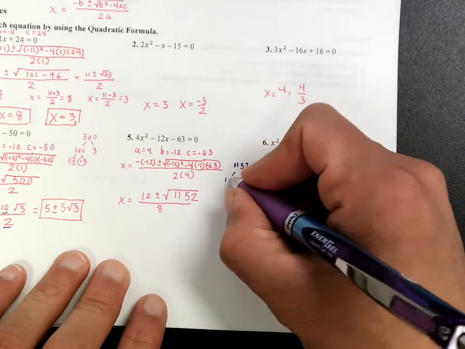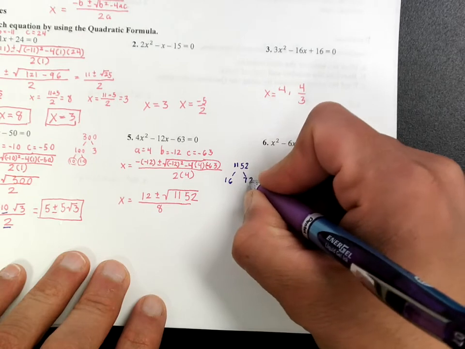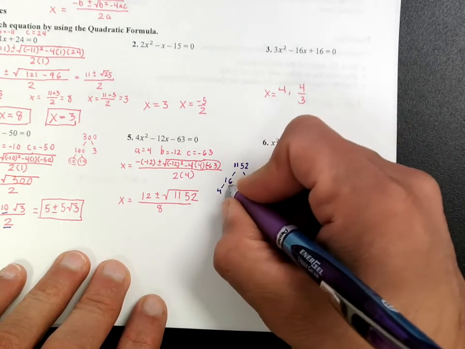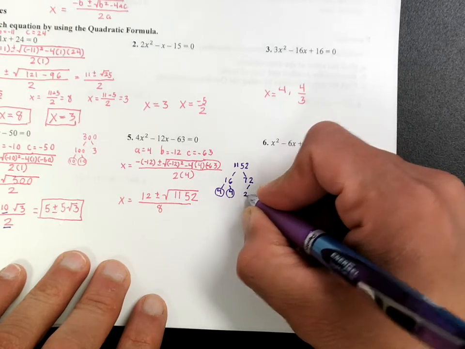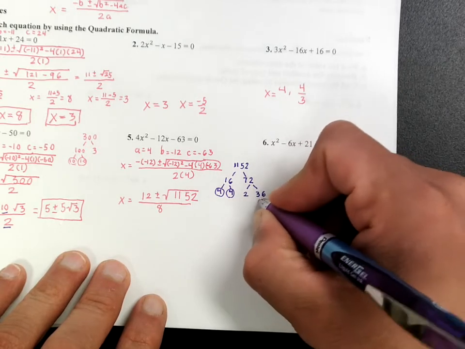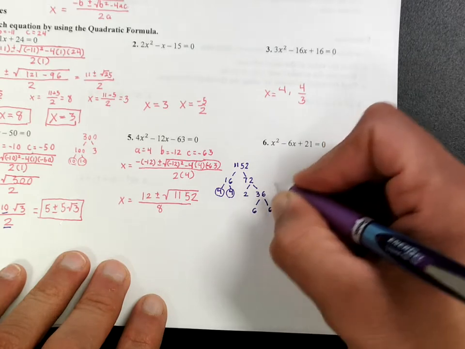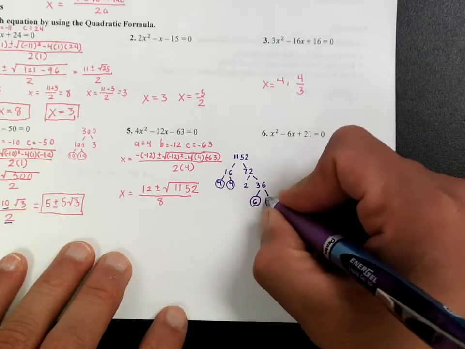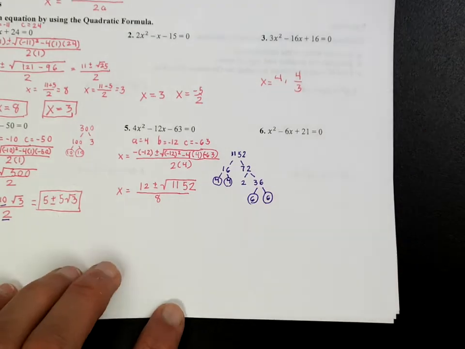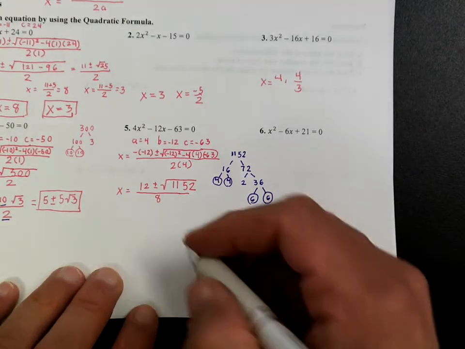Now 16 is good because I have 4 and 4. So that's that for that one. Now 72, luckily for me, that's 2 and 36. And 36 is 6 and 6. So I'm always looking for the square numbers. You don't have to do it like this, but that's how I'm going to do it. So now the one I'm left over with is a 2.